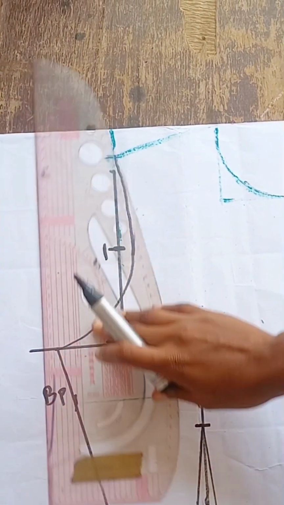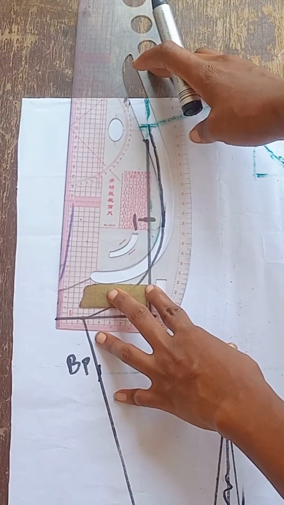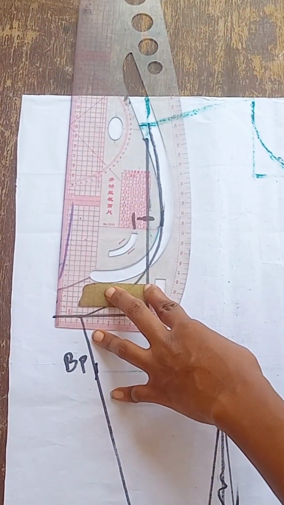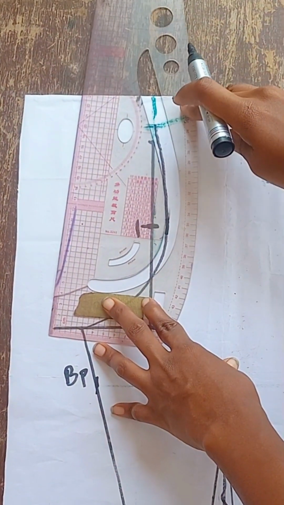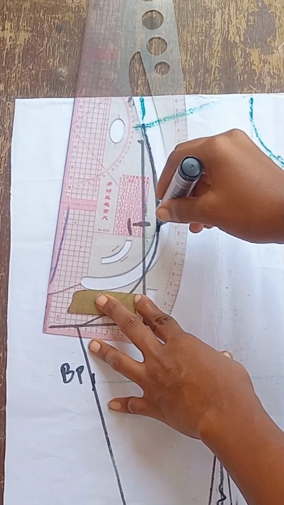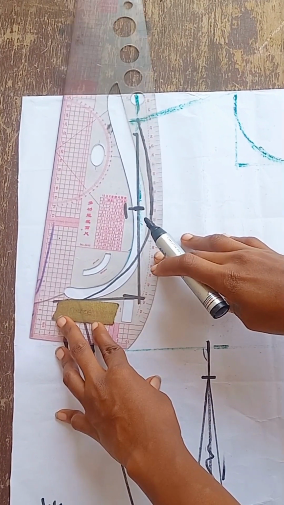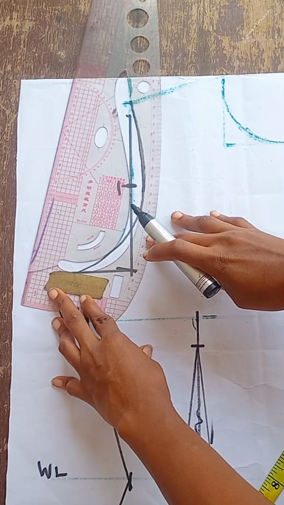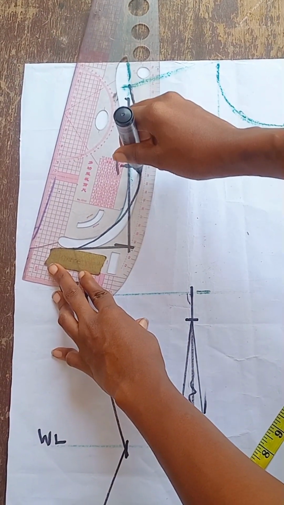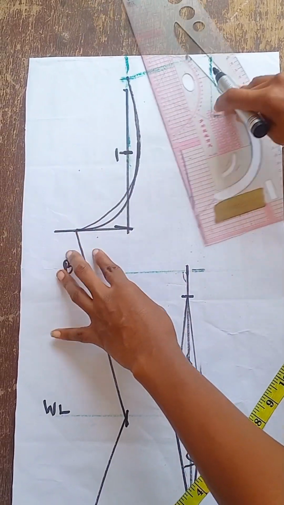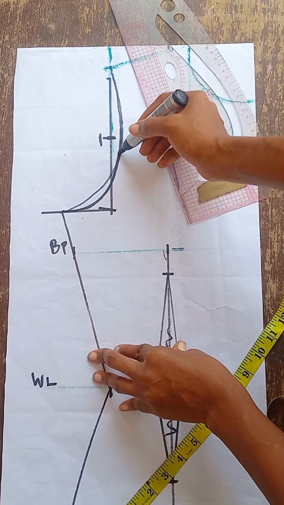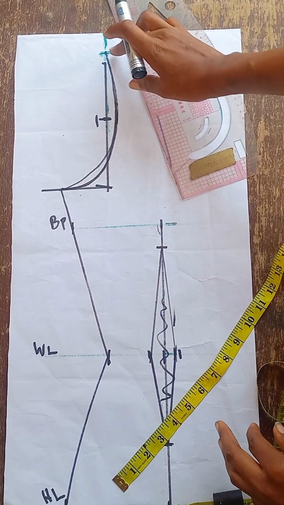But if you cannot do that, you can also use your curve ruler to just do so. So you can just connect like this, and come down, and you connect from here to this point. You connect like this. So, okay, it's better to actually use your curve. So this is our armhole curve now.